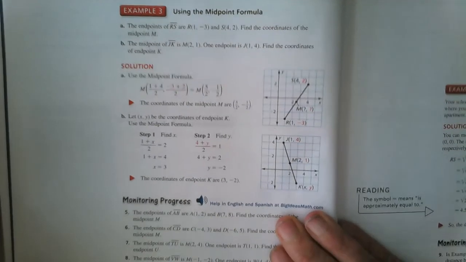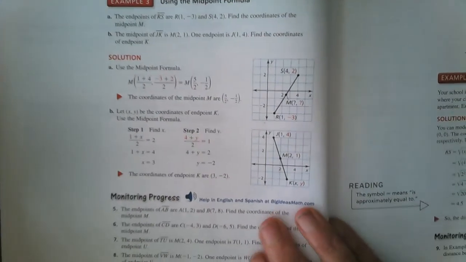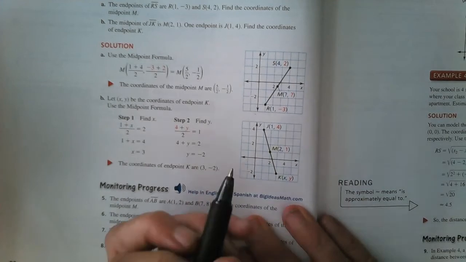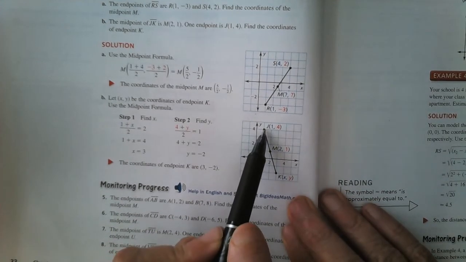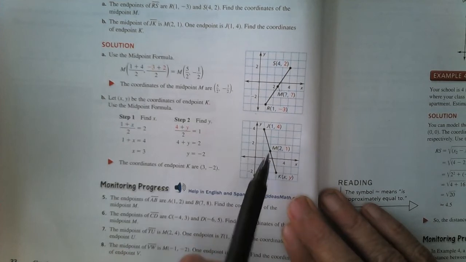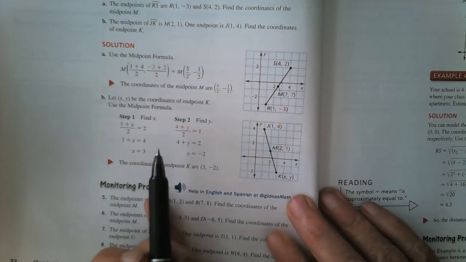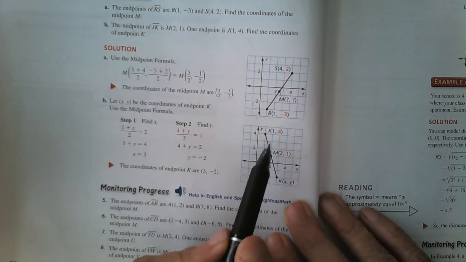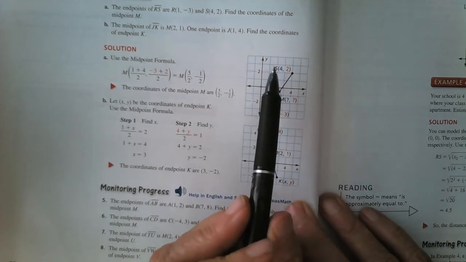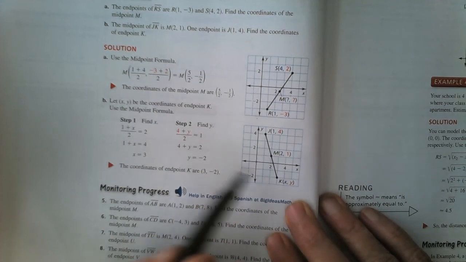So what they did is they're taking the midpoint formula, it's the 2 x's, but instead of where we had 4 plus 1 up here, here we're going 1 plus x divided by 2 makes 2. You solve for x. Same thing with the y's, 4 plus y divided by 2. And then they solved, they got y is negative 2, so that's the coordinates of the point.